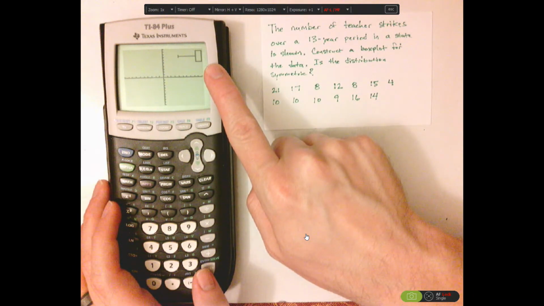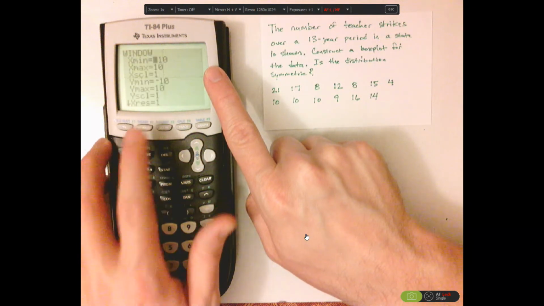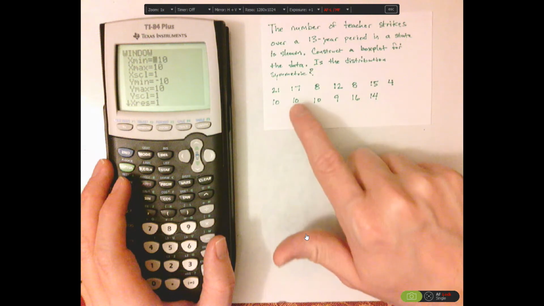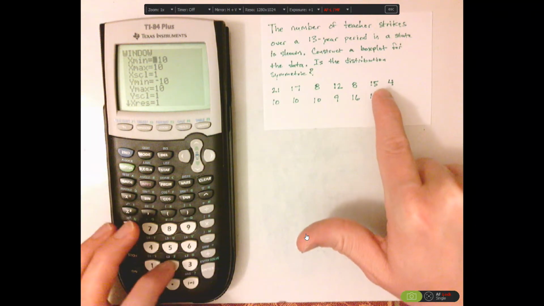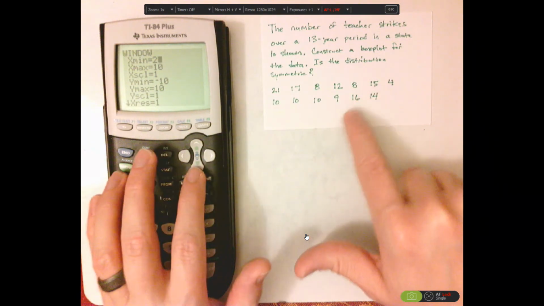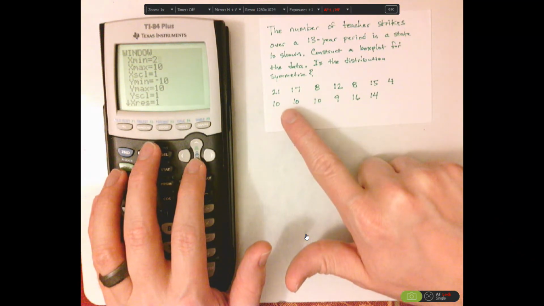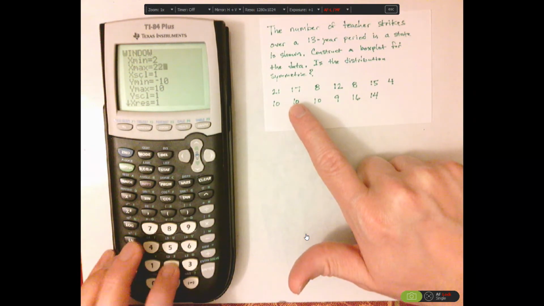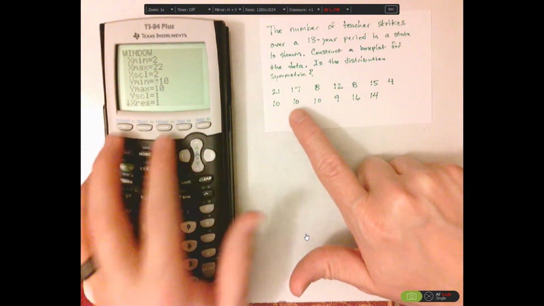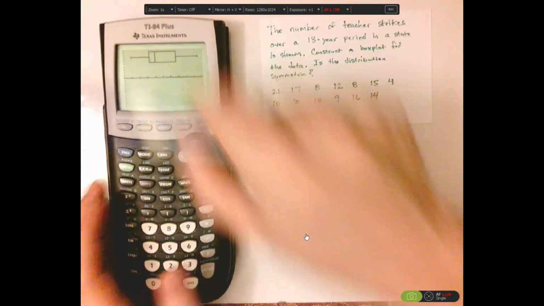We're going to have to adjust it. So let's go to Window, and we'll change the X's. I don't think you have to change the Y's. You go a little below and a little above. So let's go 2. Highest one is 21. Let's go to 22, and then we'll count by 2s. All right, let's graph. There's our box plot.